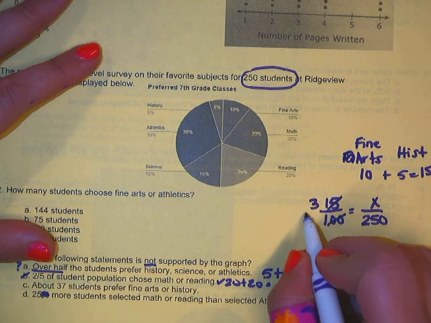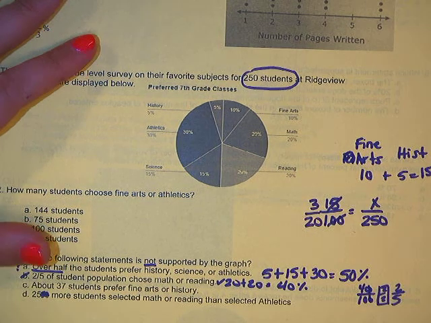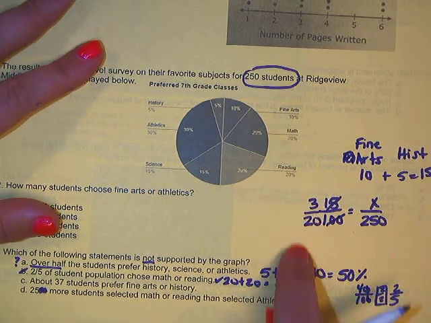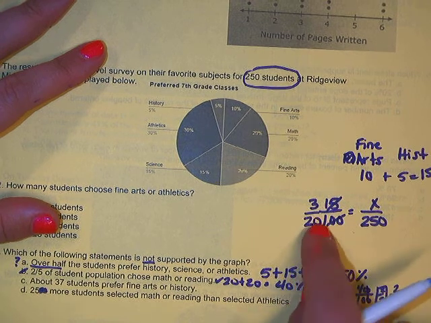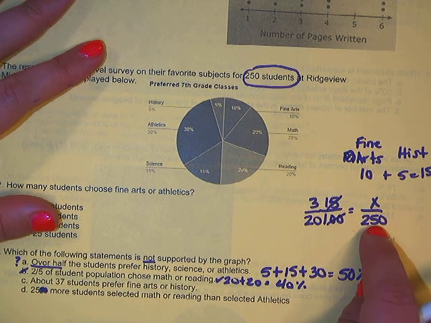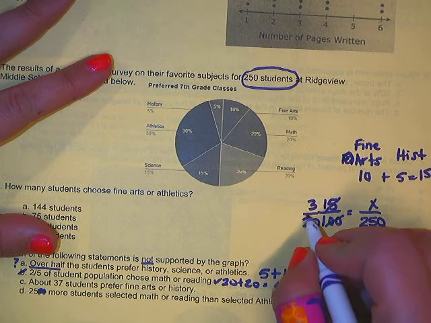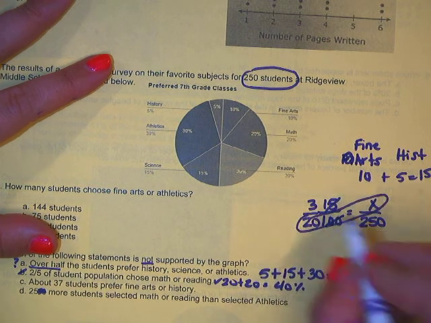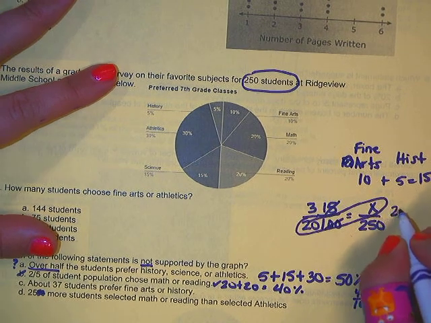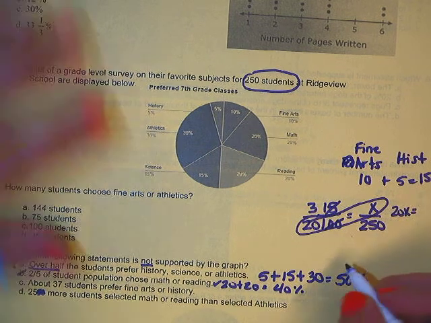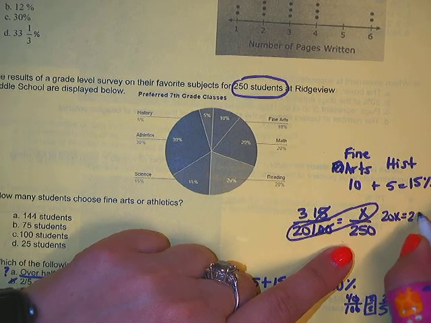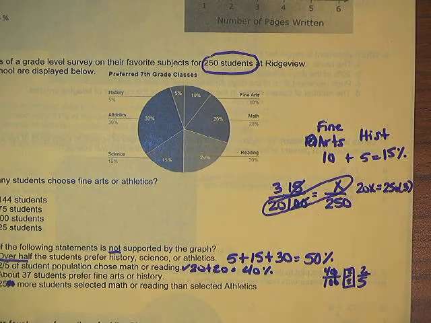So this becomes 3, this becomes 20. I can't simplify this anymore. I can't get from 20 to 250 evenly, so now I'm going to do cross products. So right here I have 20x equals 250 times 3. And yeah, I ran out of room, sorry.